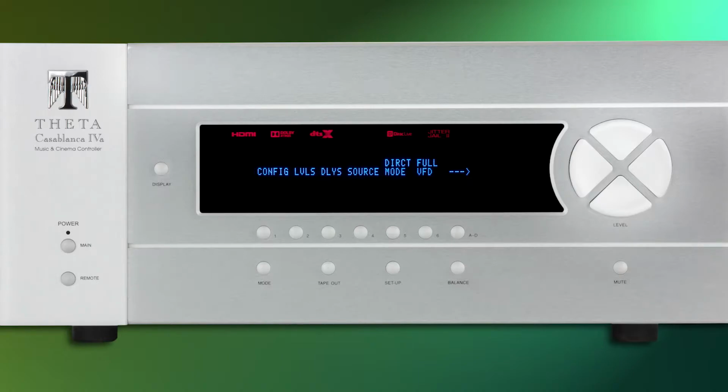The input menu offers the following choices for the currently selected input. Button 1 allows for the configuration of each of your speakers. Button 2 allows you to set individual speaker levels. Button 3 sets up the delays for each speaker. Button 4 chooses the physical receptacle on the rear of your processor for the currently selected input. Button 5, in conjunction with the level up-down pads, sets the default mode for the currently selected input. And Button 6 changes the brightness of the display.